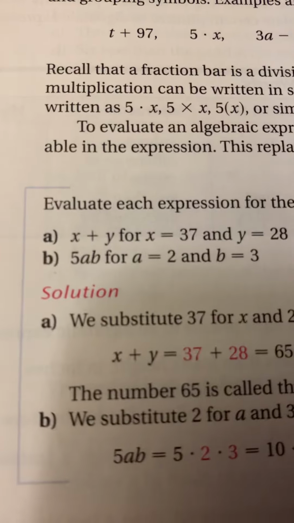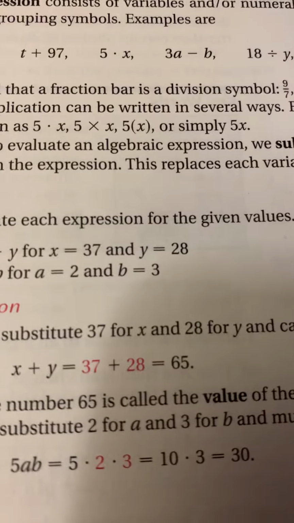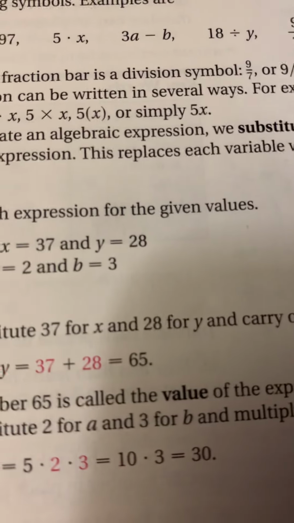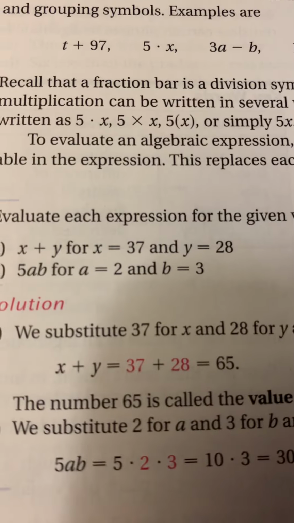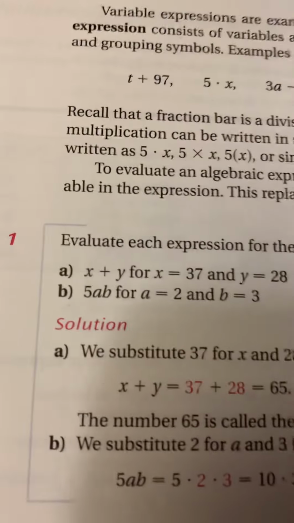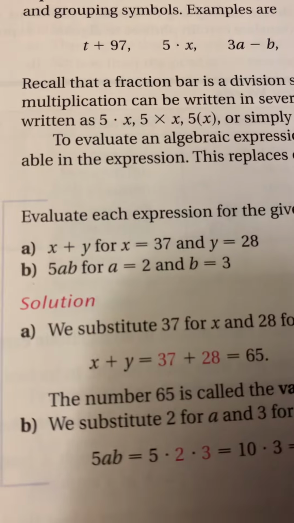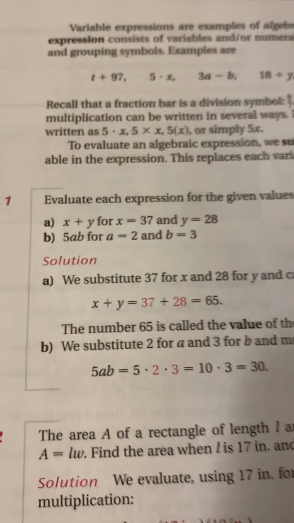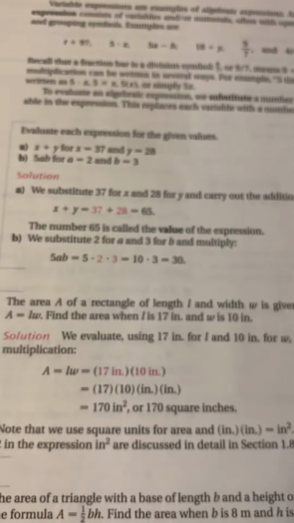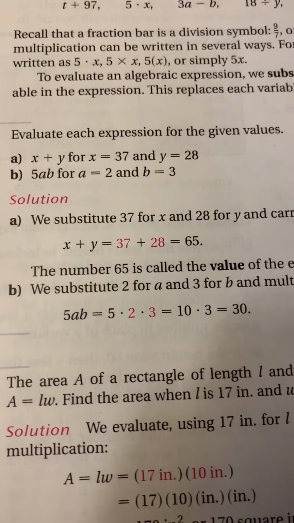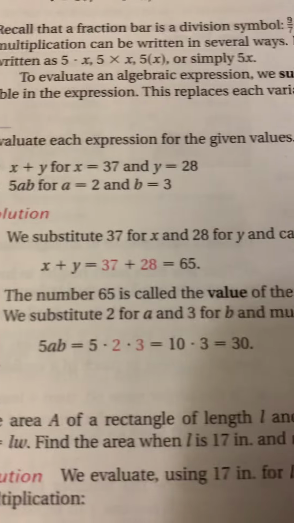So we substitute the 37 for the x. So that's going to be 37 plus y. Now it says, and y equals 28. So we're going to substitute 28 for the y here. So x plus y then becomes 37 plus 28. Okay, there it is right here. We substitute 37 for x, 28 for y, and that expression equals 65. So 37 plus 28 equals 65.